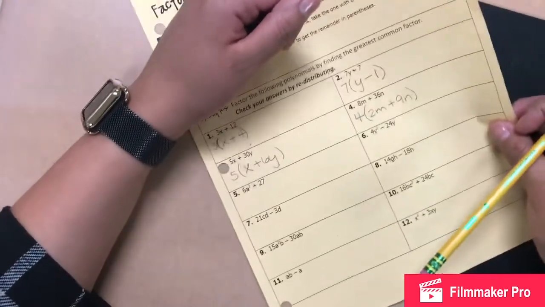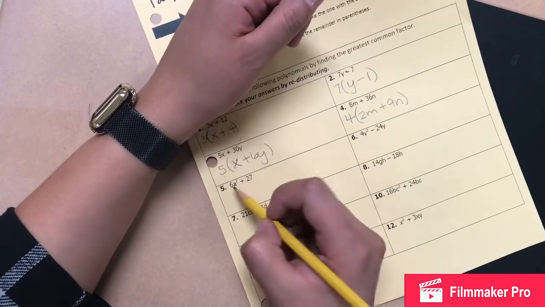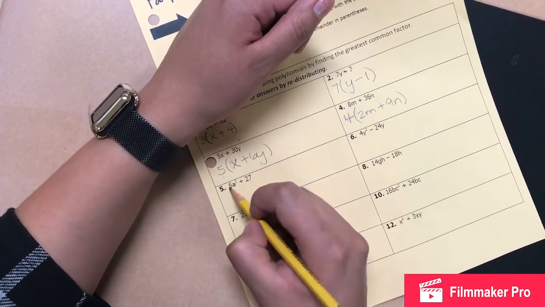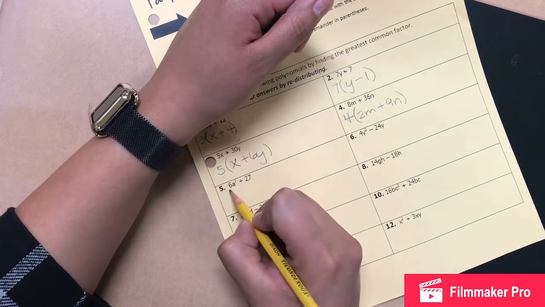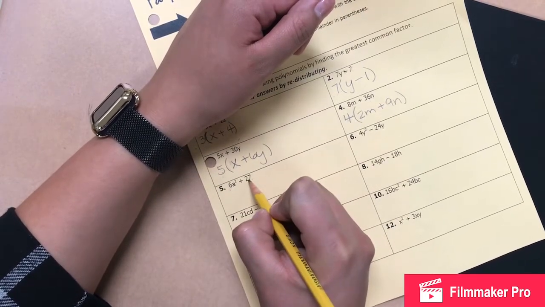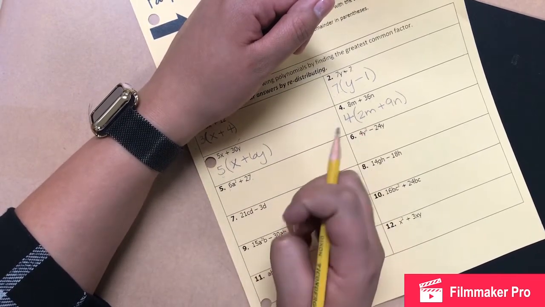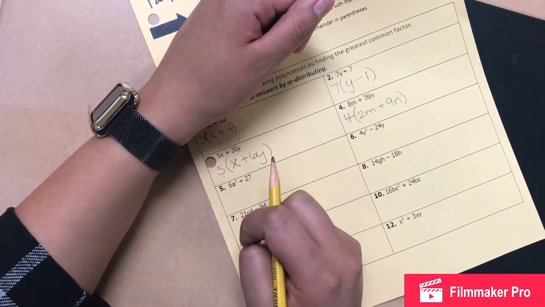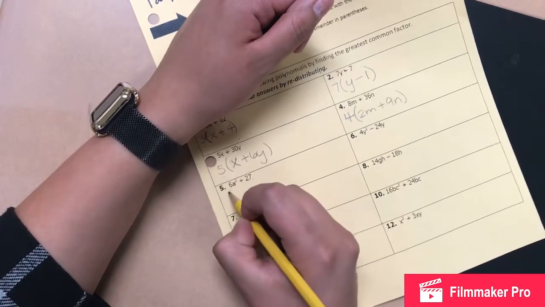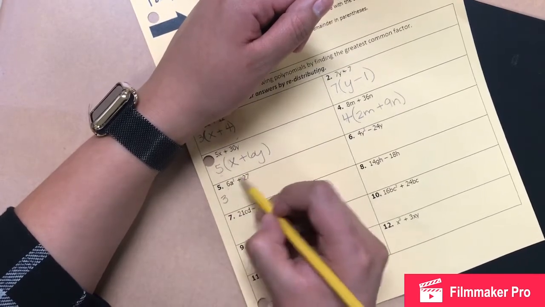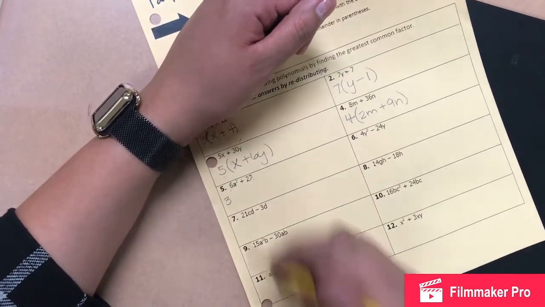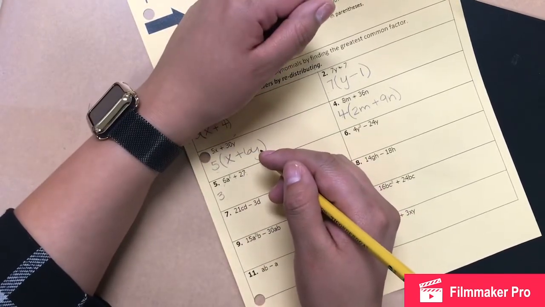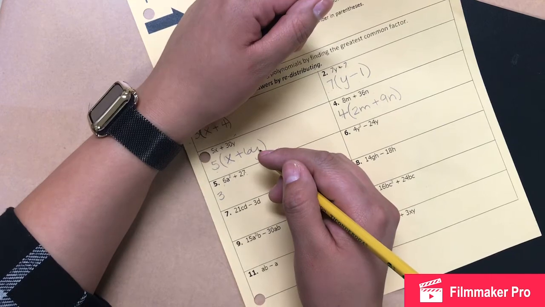Some more practice. If I look at number 5, 6 and 27. So the greatest common factor of 6 and 27 can't be 6, because 6 does not go into 27. Other factors could be 1, 2, 3, but 2 wouldn't work. 3 is the highest that can go into both 6 and 27. 3 goes into 6 twice, and 3 goes into 27 9 times.